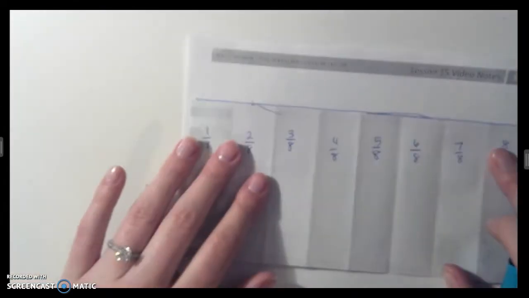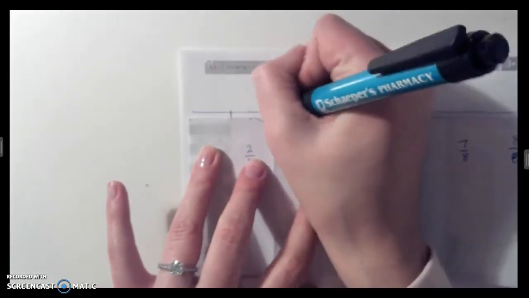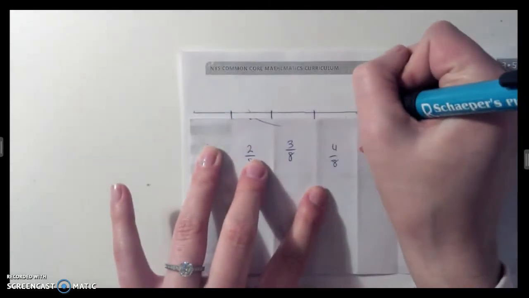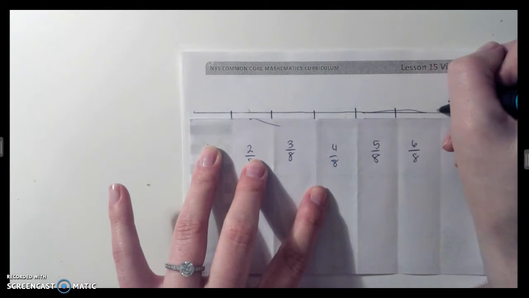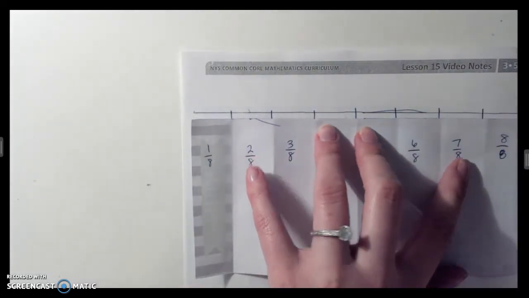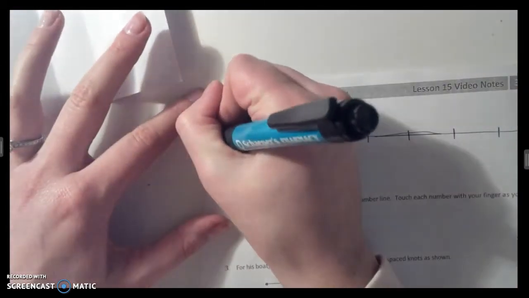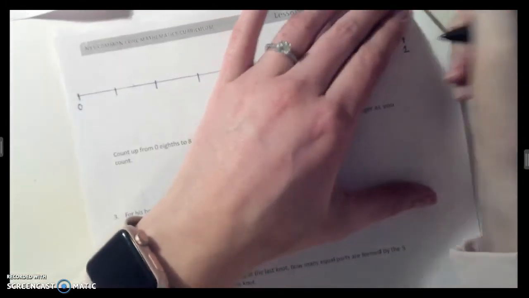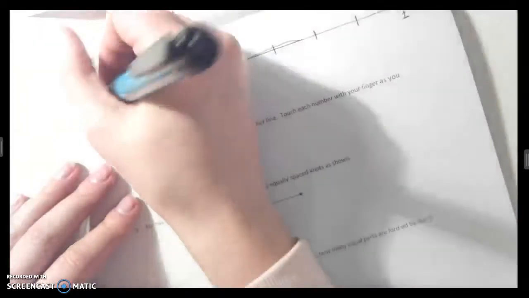Okay. Now I'm going to mark off all my sections. So I have one here, another one here, another one here, another one here, here, here, here, and this is our last one here. So here's my number line. I split it into 8s. I folded my parts. I'm going to locate 0 and 1.